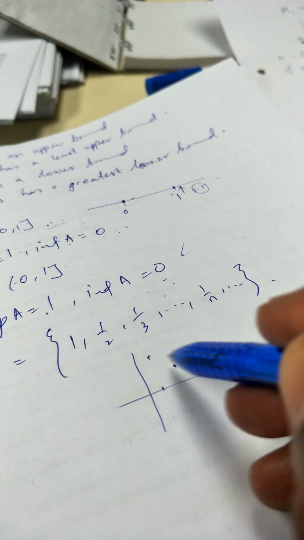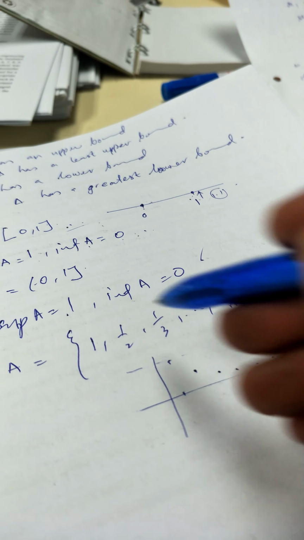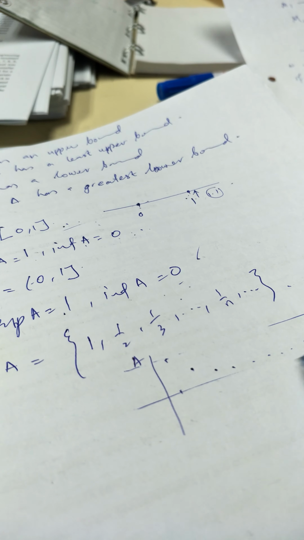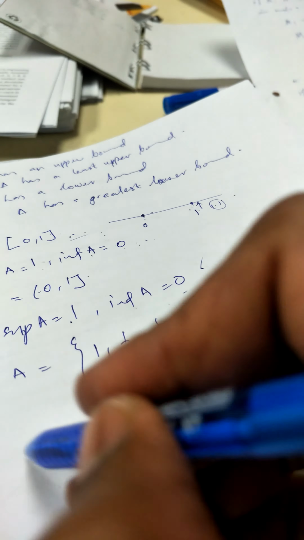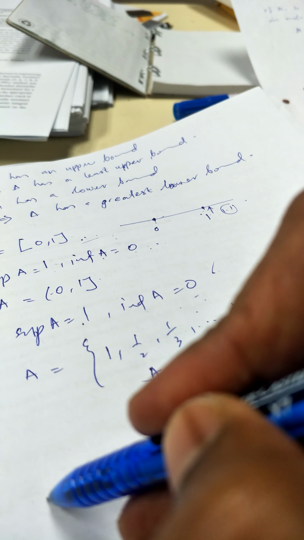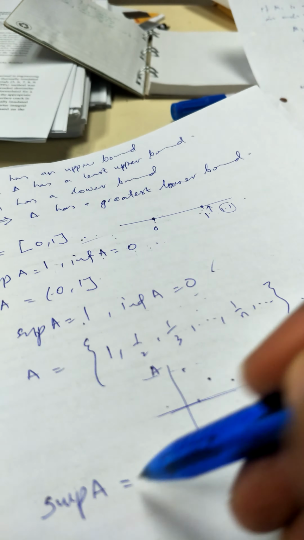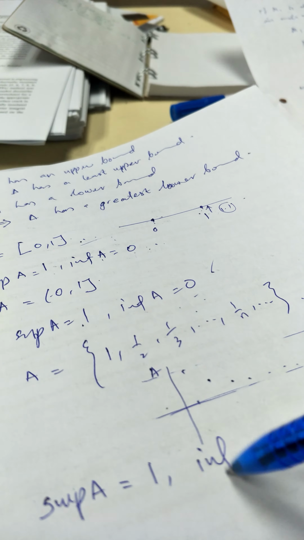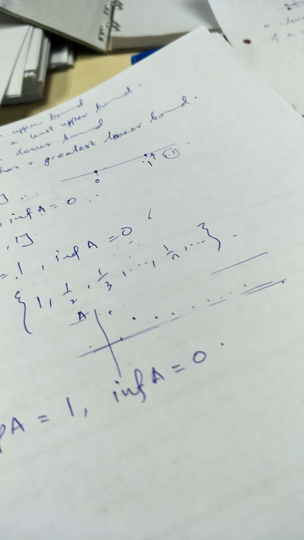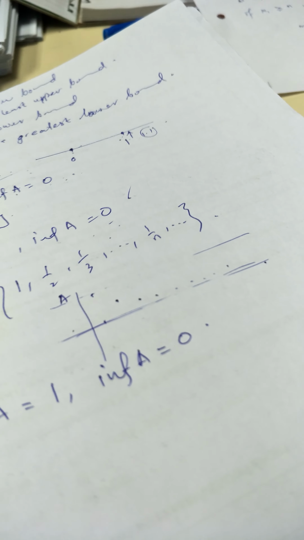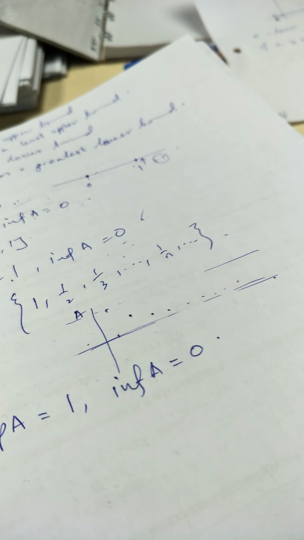You can see from this plot that this is our upper bound and this is our lower bound. So the least upper bound, the supremum of A, is 1, and the infimum of A is 0 for this case. Of course, in this case 1 is in A and 0 is not in A.